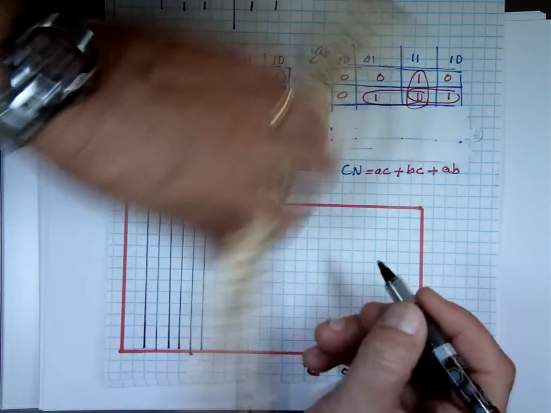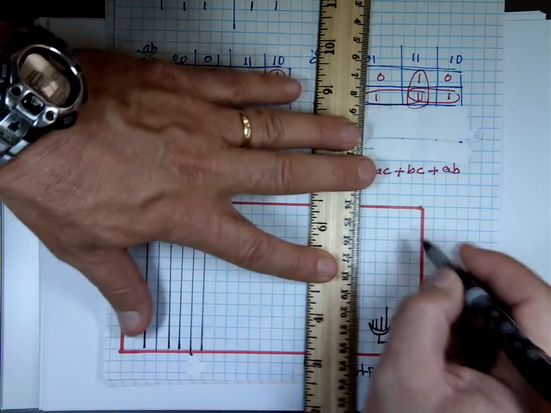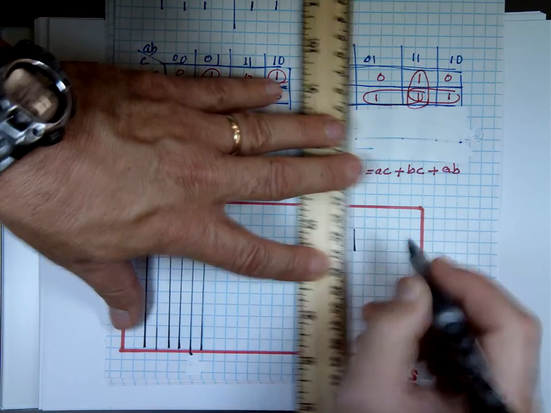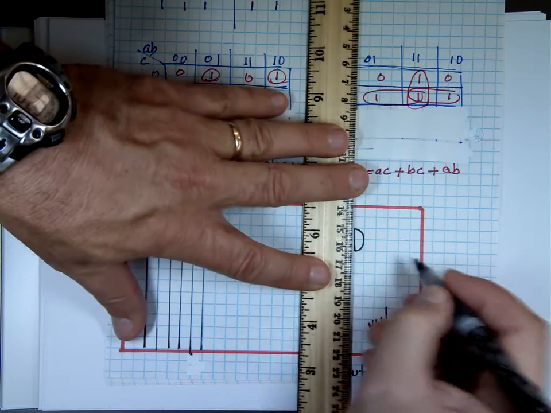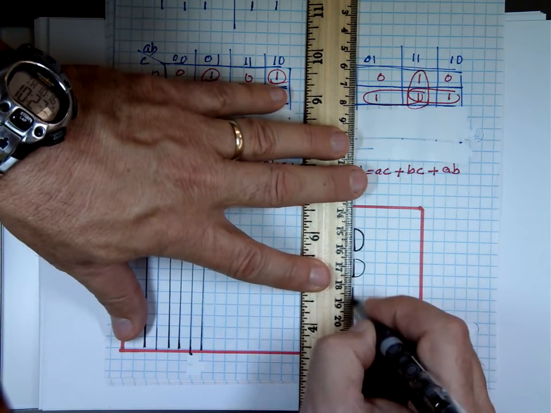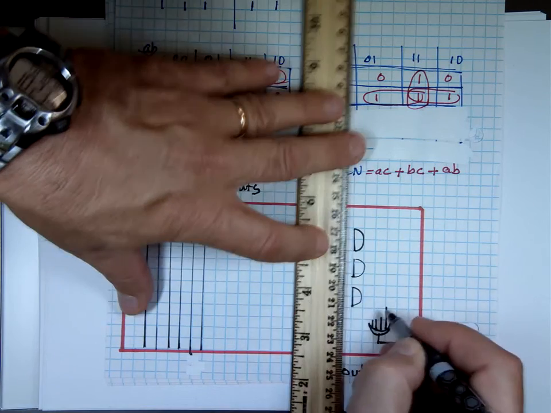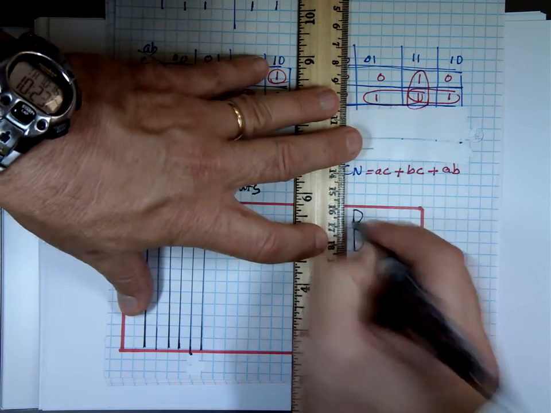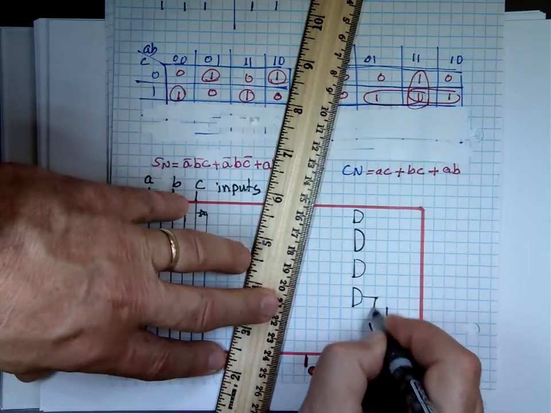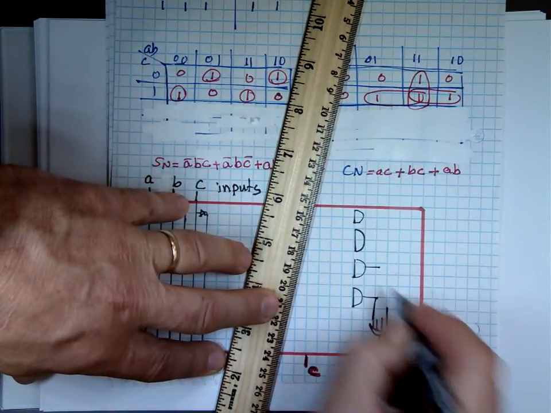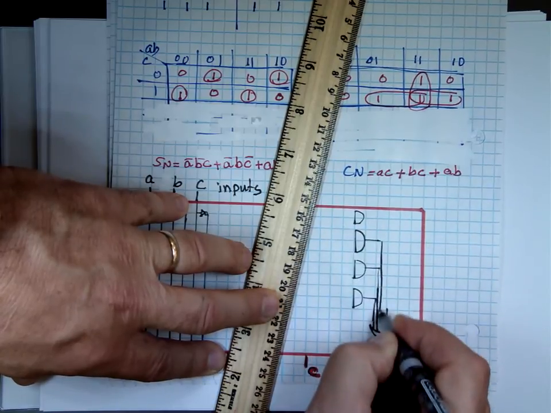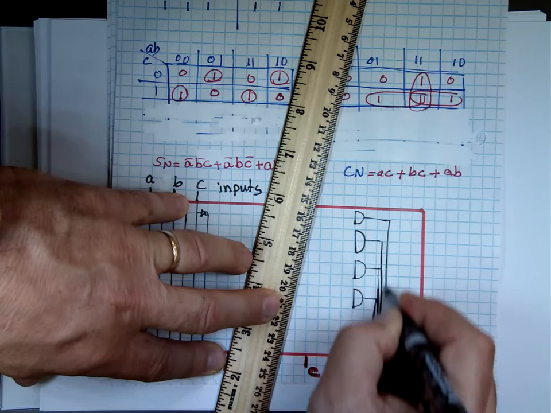So this is 1 AND gate for the sum. Another one for the sum. And they'll be ORed together. I'm not going to run the wires because it's going to get ugly. That's how the sum is going to be.